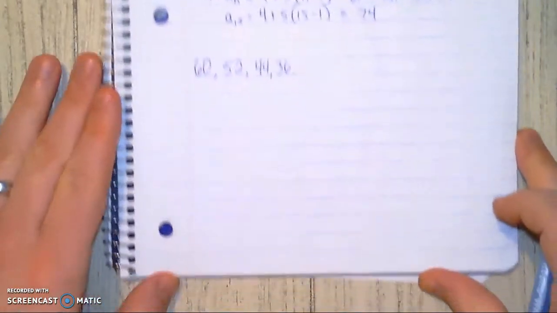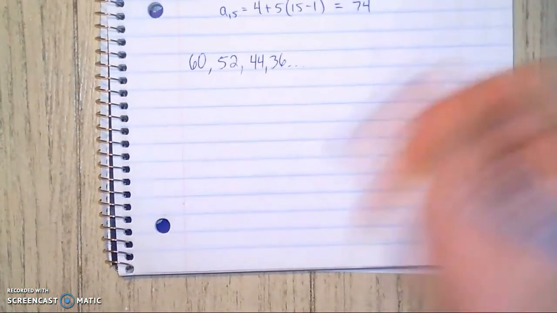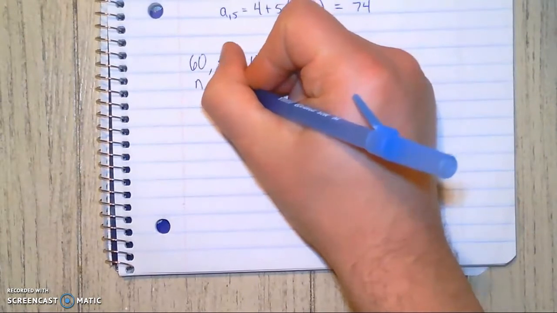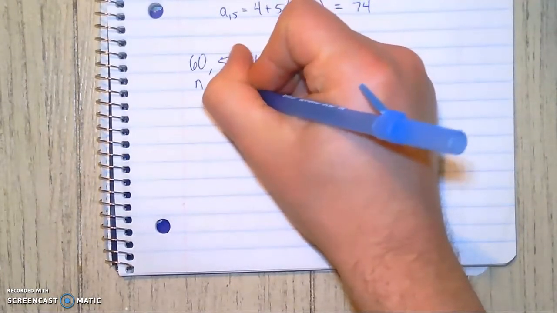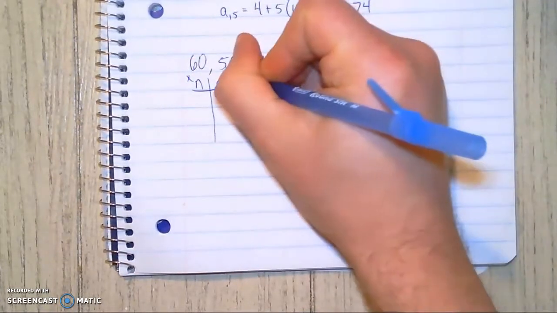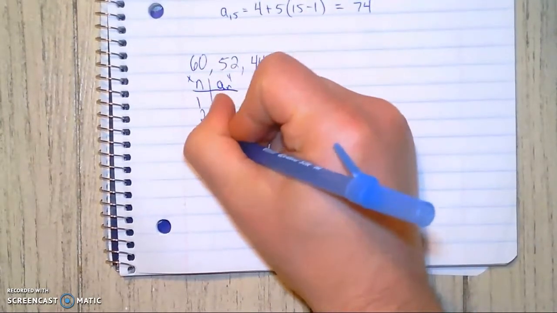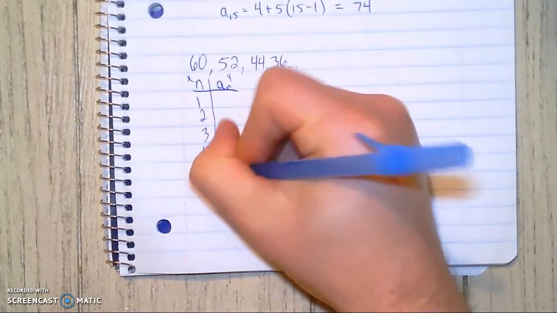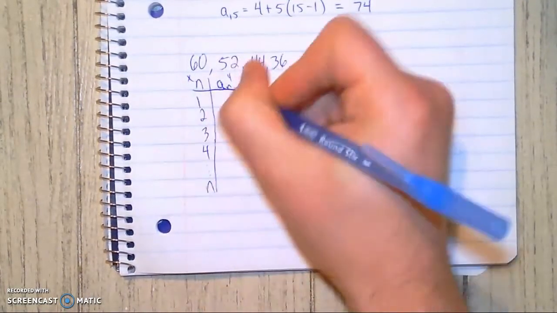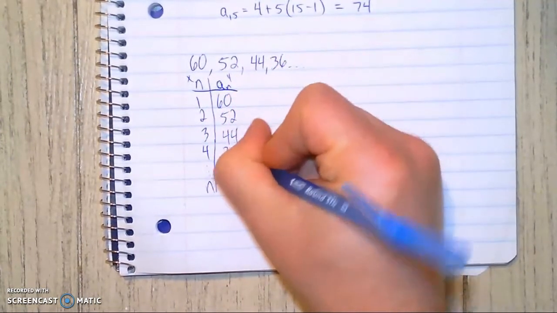This is our next sequence: 60, 52, 44, 36. I'm going to go a little quicker through this one, but I'm basically going to do all the same stuff. I'm going to make an a sub n and n table, where n is like the x values, the term numbers, and a sub n is like the y values. I've got terms 1, 2, 3, and 4, and I want to see if I can find term n. So the first term was 60, then 52, then 44, then 36.